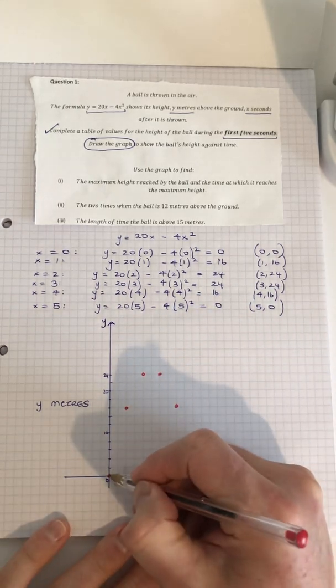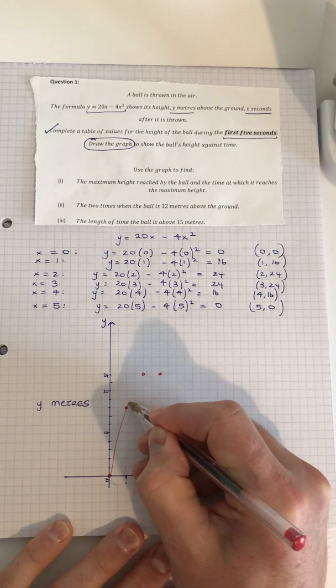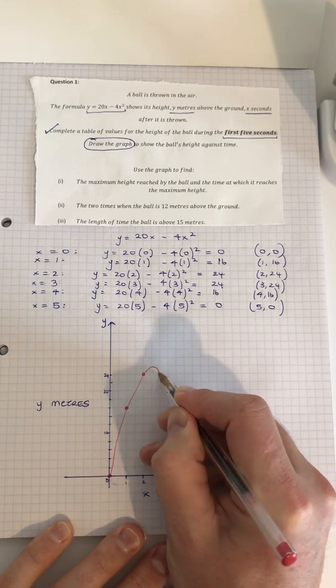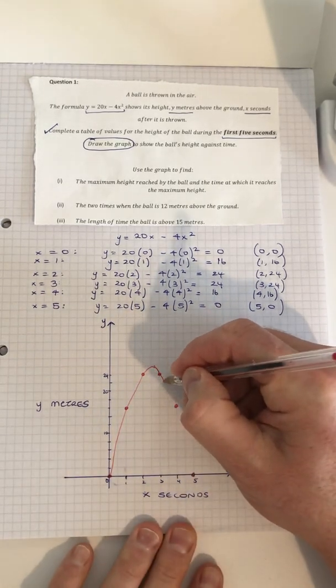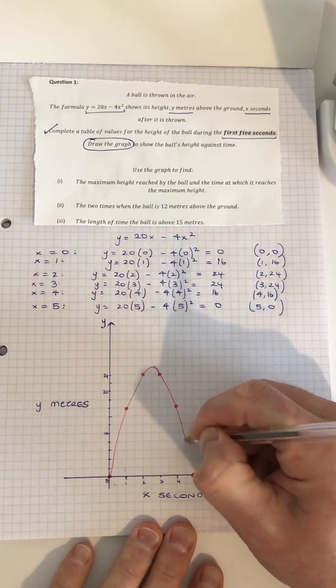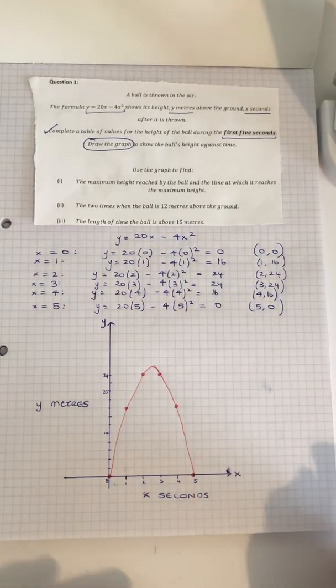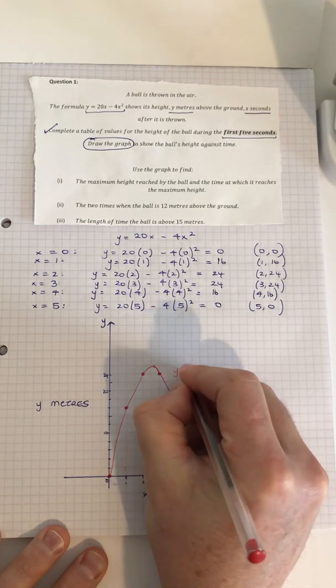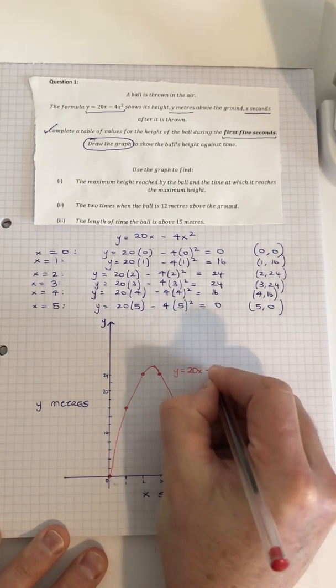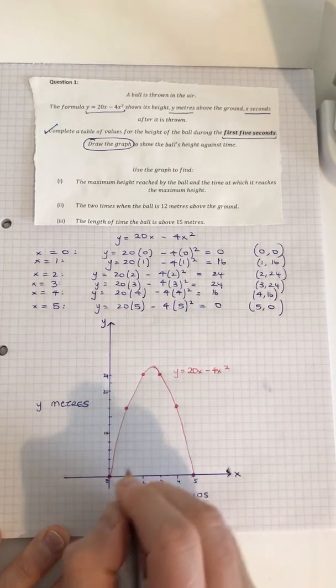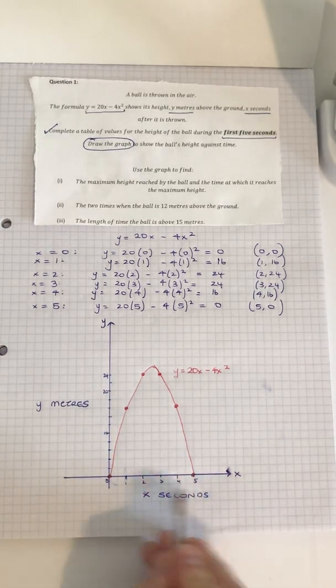So we join the graph freehand, rounding a nice curve at the top, and you're heading back down. And that is the graph of y equals 20x minus 4x squared over the first 5 seconds.